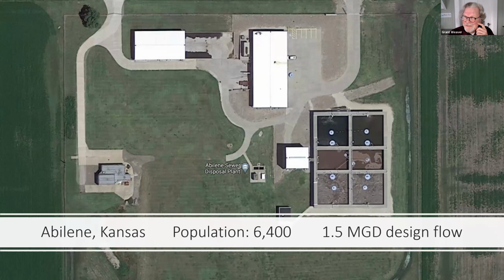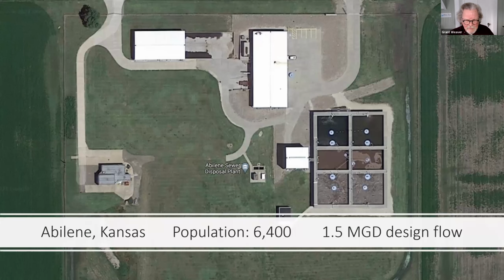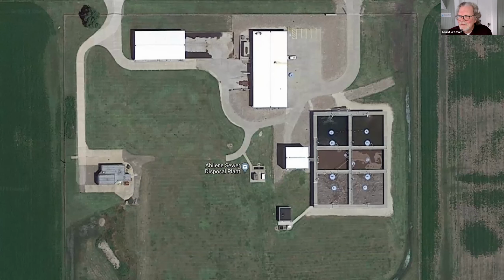Like I said, this is a Kansas-centric presentation, with 5 of the 6 examples from Kansas. So here's an aerial view of the Abilene plant. Take that bar out of there. I'll put it back for a second if you want to see. It's about a 1.5 MGD plant, about 6,400 people in Abilene. Abilene is where the Eisenhower Museum is. Dwight Eisenhower is from Abilene. Been there a few times.